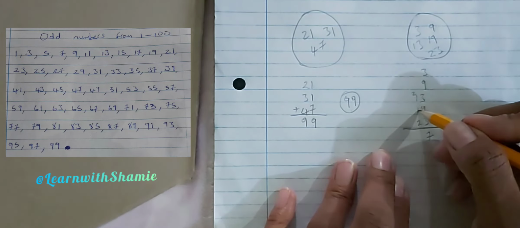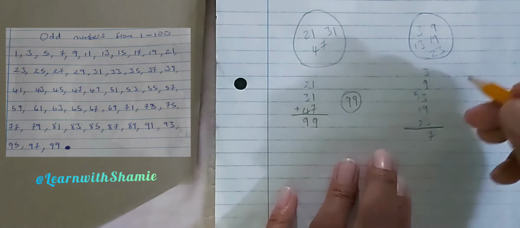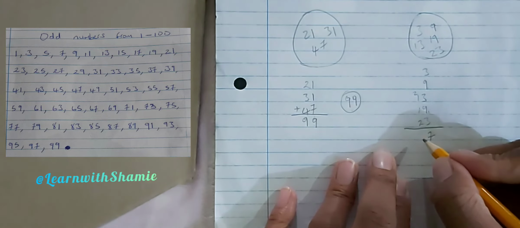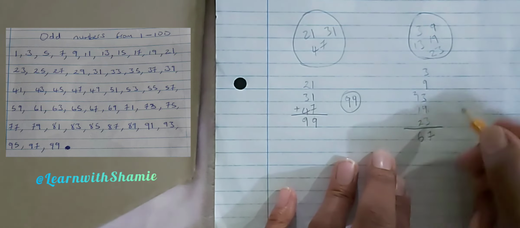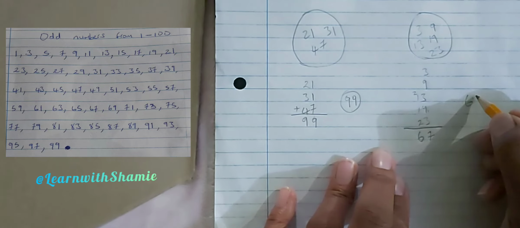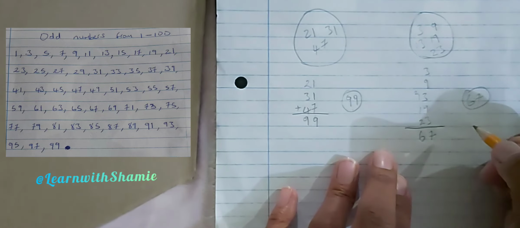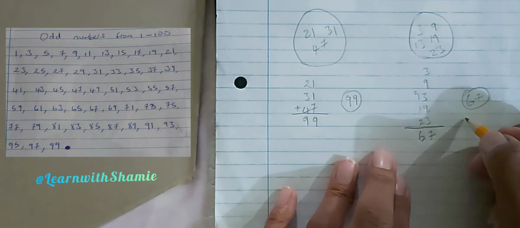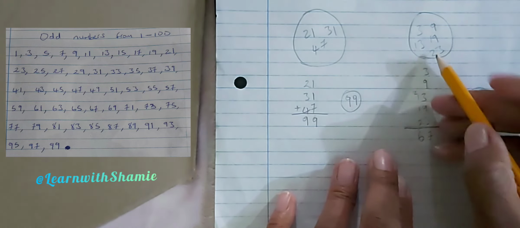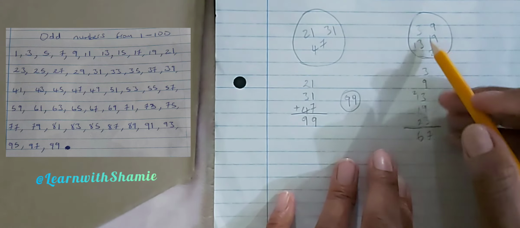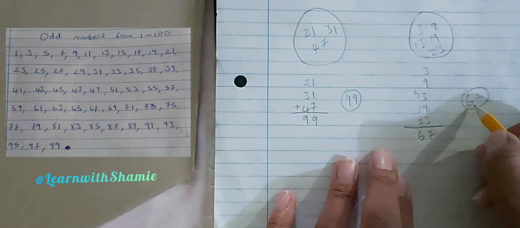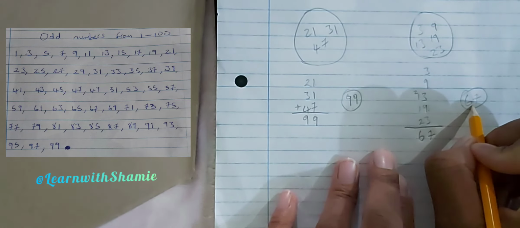So 2 plus 1, 3 plus 1, 4 plus 2 is 6. So you see our answer there? 67. So the sum of an odd set of odd numbers will always be odd.